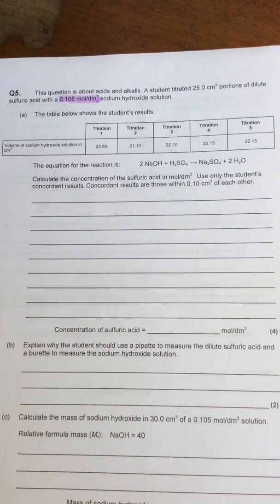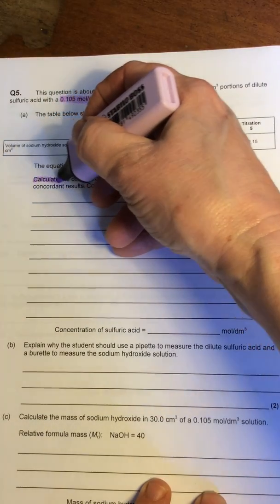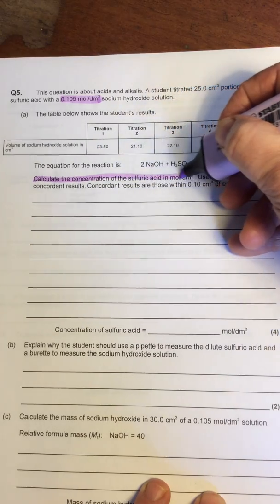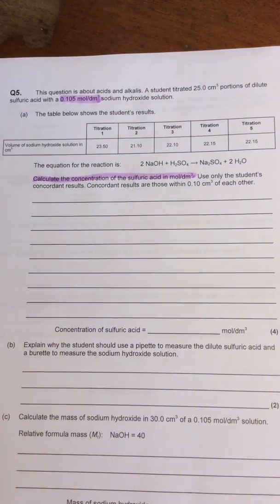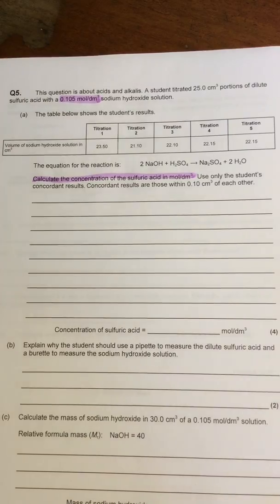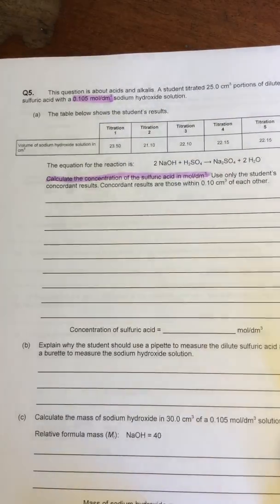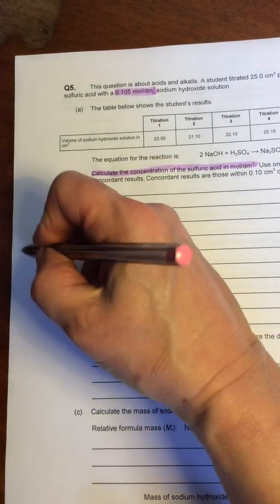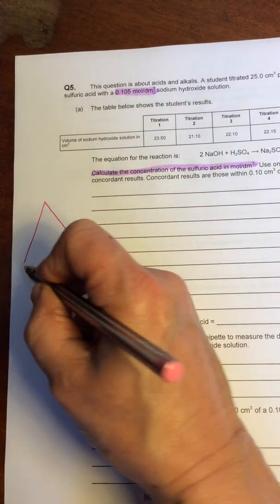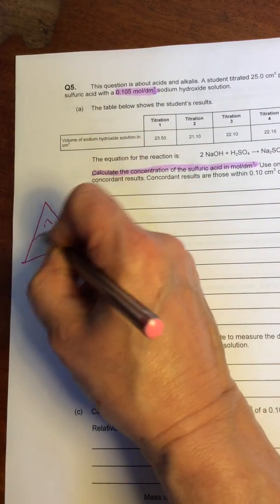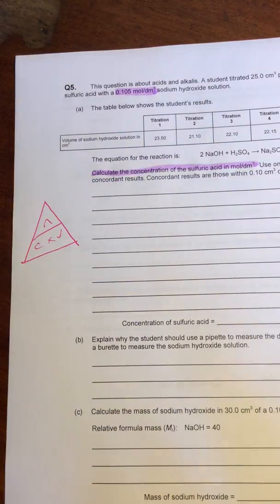A student titrated 25 centimetres cubed portions of dilute sulfuric acid with a 0.105 moles per dm cubed sodium hydroxide solution. You are going to calculate the concentration of the sulfuric acid in moles per dm cubed. So we are going to use number of moles equals concentration times volume.